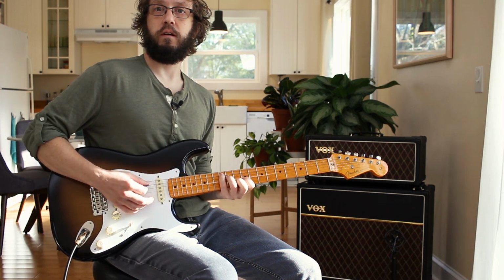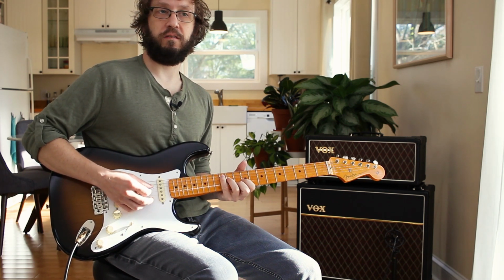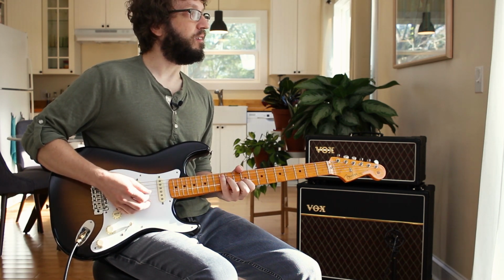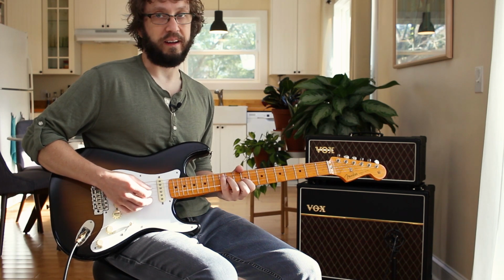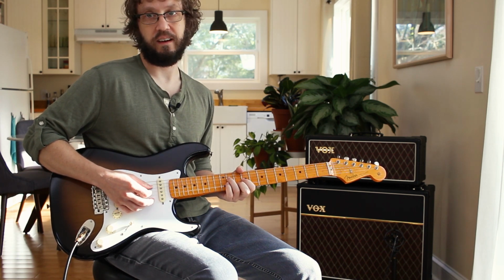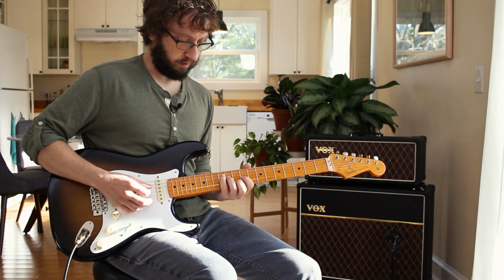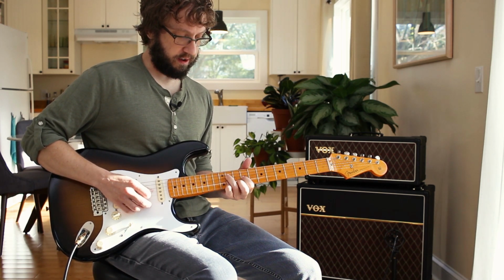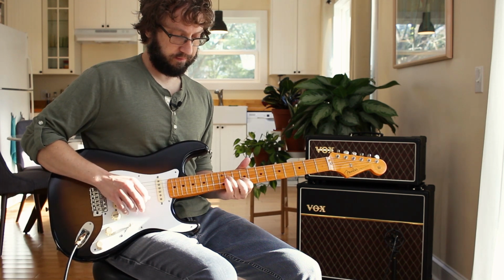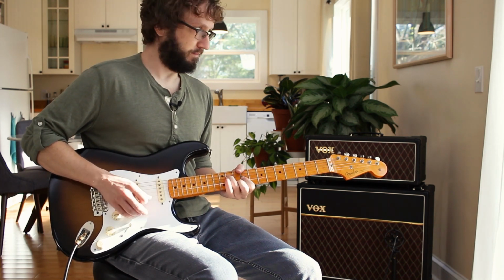Here's an A chord. CAGED dudes, duders, dudettes. CAGED, man, it's all CAGED. CAGED and pentatonics, it's all you ever need. Or at least all I ever need. So that is 11, 9, 10. Love it.